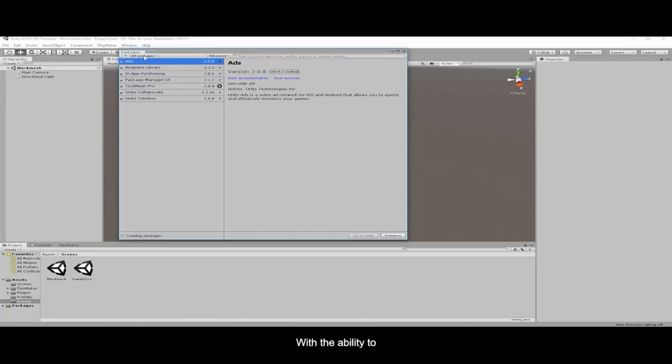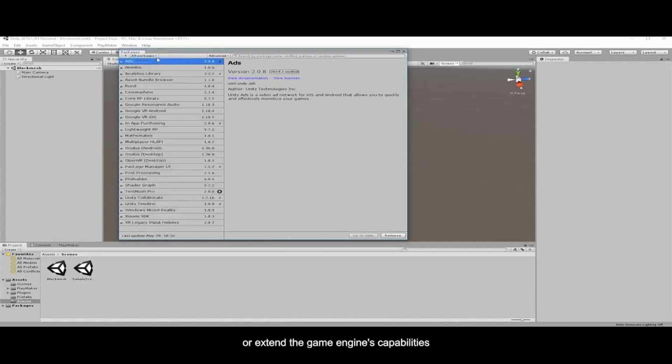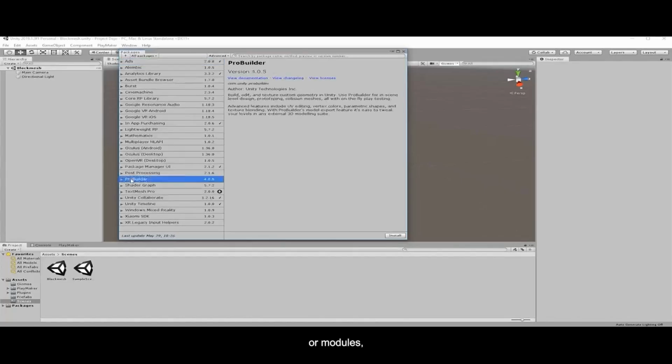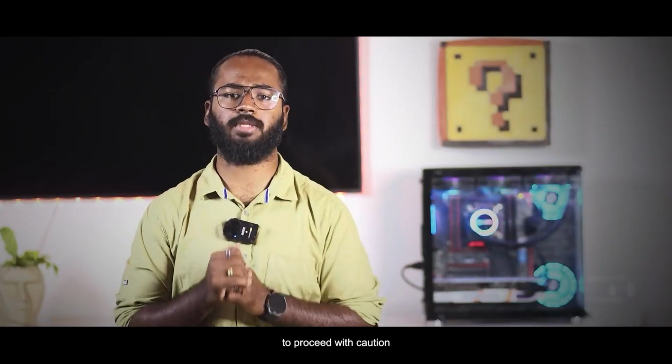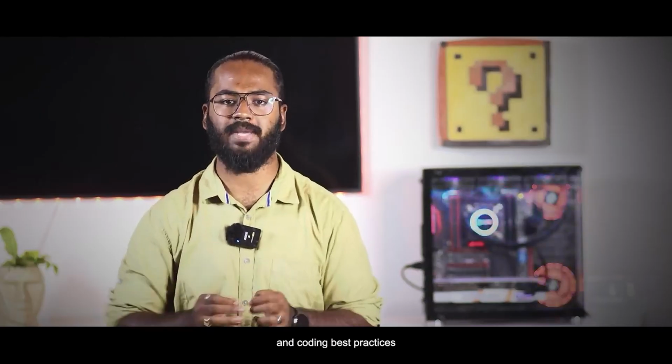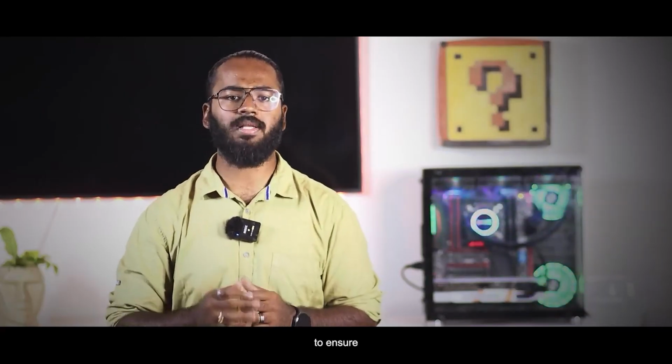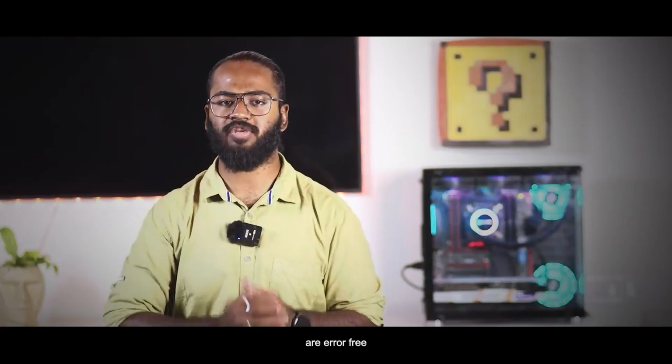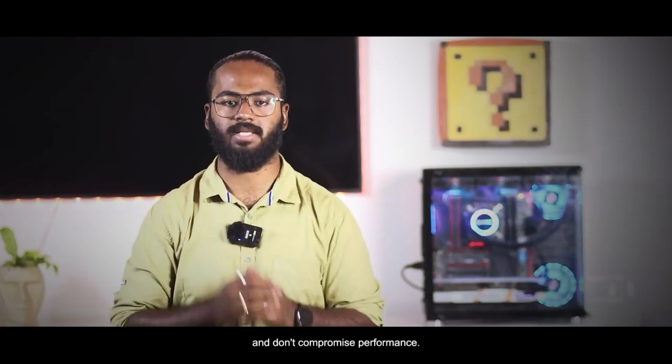With the ability to add new functionality, modify existing code, or extend the game engine's capabilities through plugins or modules, the potential for innovations is abundant. However, it's crucial to proceed with caution and follow the engine's documentation and coding best practices to ensure that modifications are error-free and don't compromise performance.